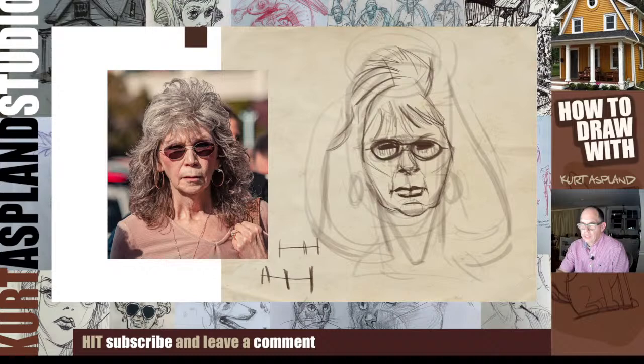Let's just take a quick measurement here. The bottom of her ear is just below her nose, so we want to make sure that we're doing that. And let's get this. This is just going around here.